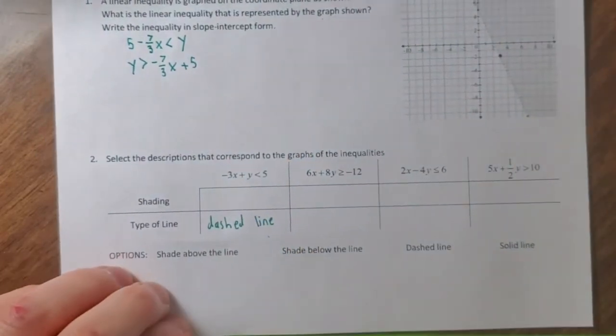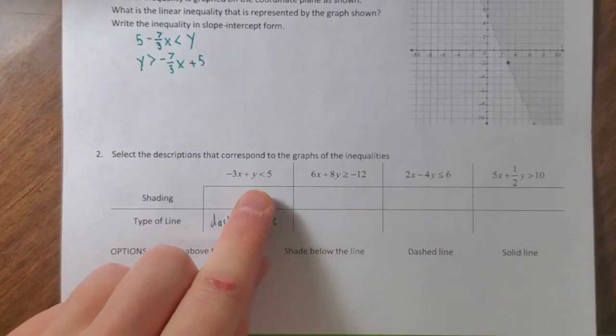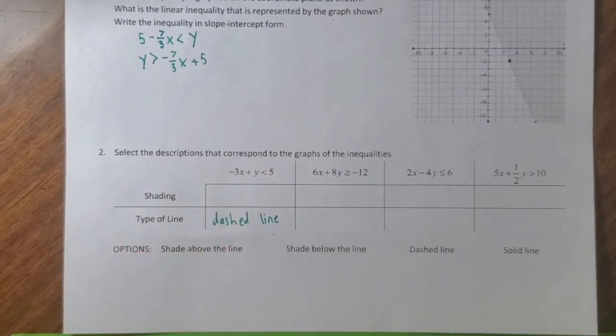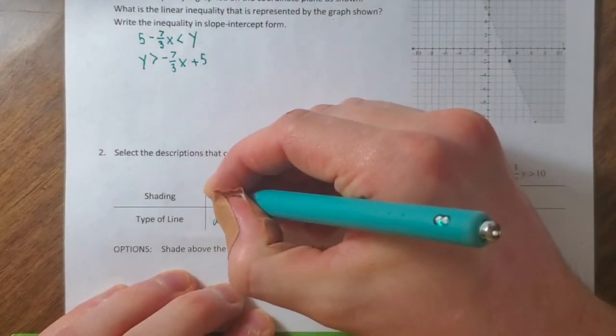Now let's consider the direction that we're shading. So when we're solving this in terms of y, we can see that we'll move that 3x over to both sides, but we're still going to have a y is less than sign here, so we're going to want to end up shading below the line.